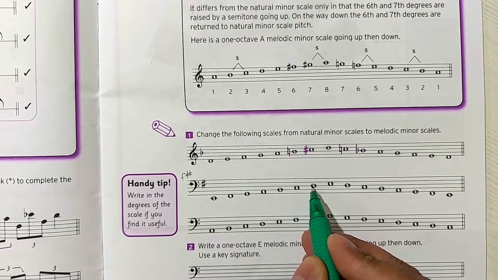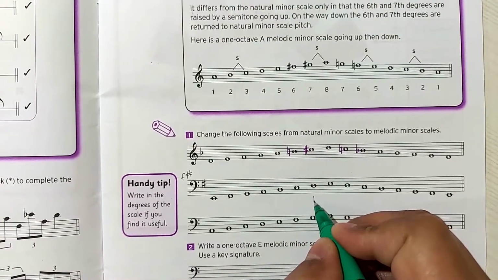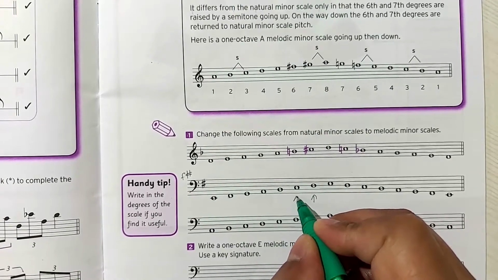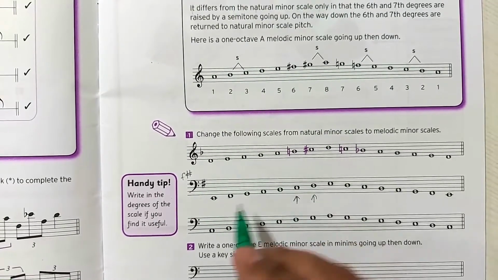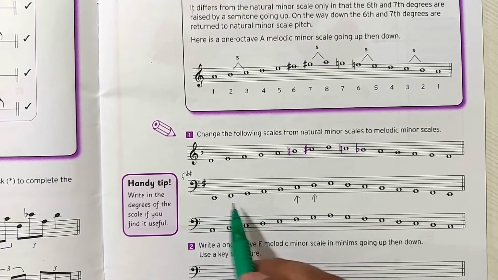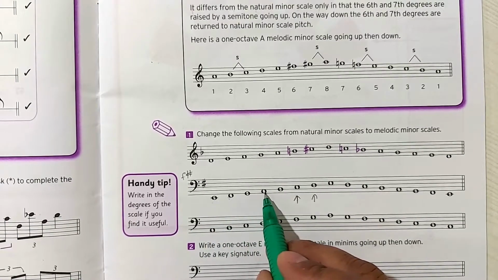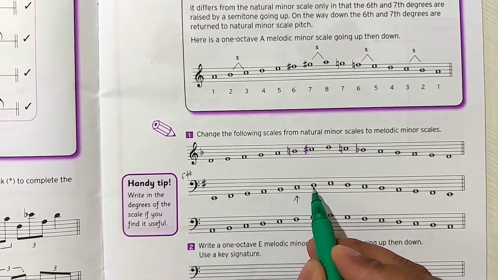So we have to raise this note and this note by a semitone. So we know F sharp, so F has already come here. So this is our E, F, G, A, B, C and D note.